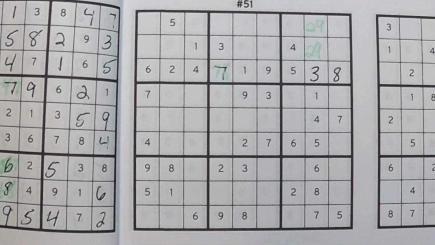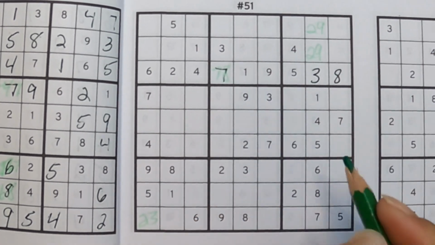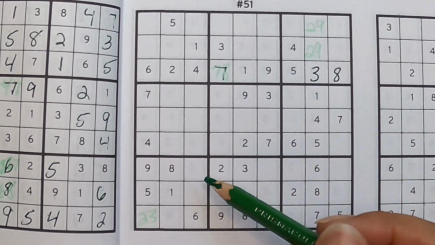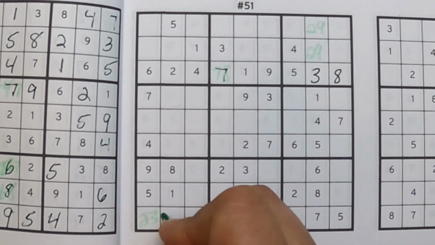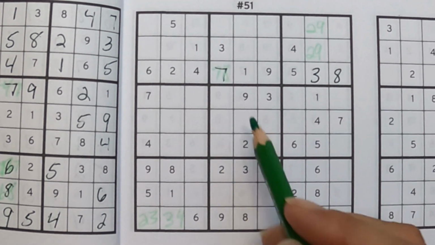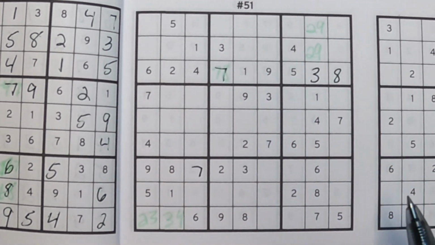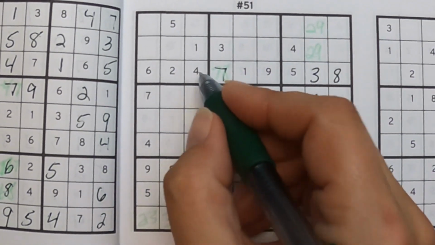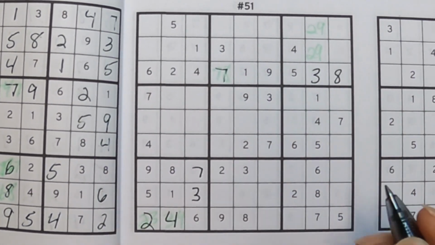If we look at this box, we're missing 2, 3, 4, and 7. We've got a 4 and 7 here, so 2, 3. 2 here, 7 here, so 3, 4. 2, 3, and 4 here makes this our 7. 2 here, 4 here makes this our 3. That 3 makes this our 4 and 2.